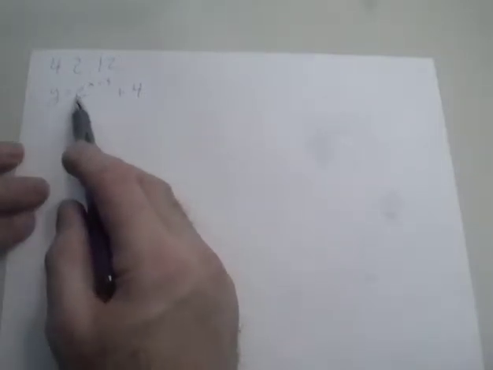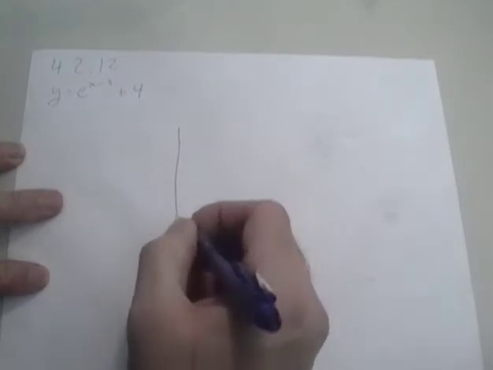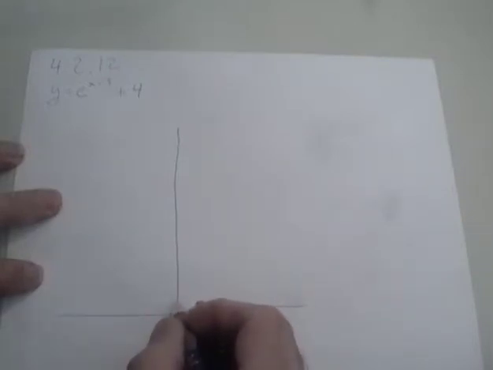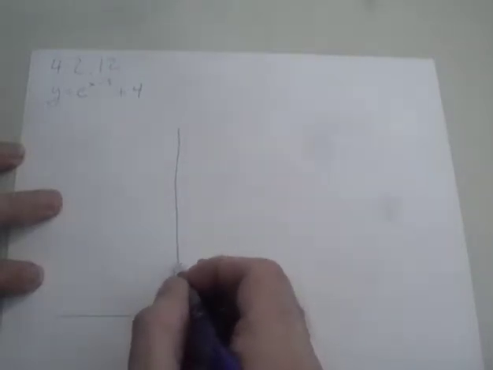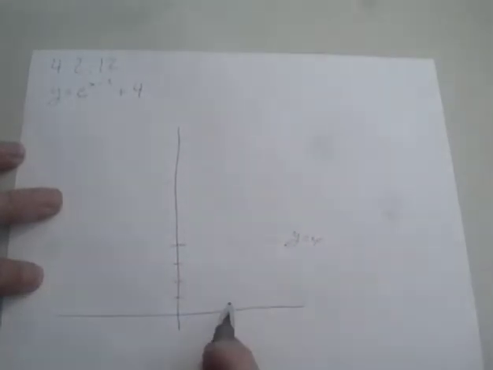In this case, E, just a number, a little bit more than 2.7, to the x minus 3 is always going to be positive, and then I'm adding 4, so this is definitely going to be a positive value. So when I draw my axes, I draw my x-axis at the extreme bottom. Now I'm going up 1, 2, 3, 4, and y equals 4 will be my horizontal asymptote.